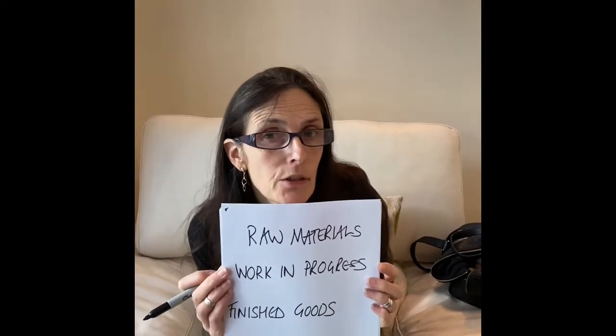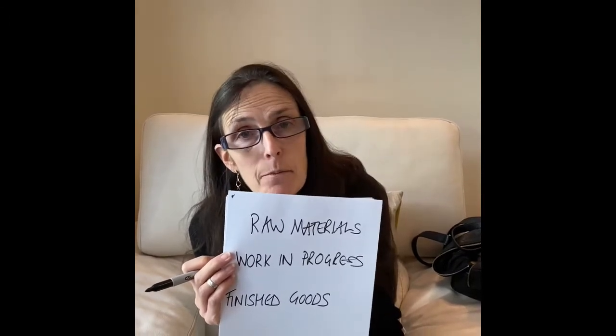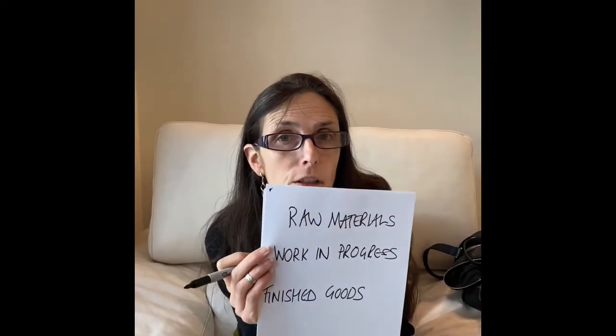I will count up how much raw material stock I have, how much work in progress stock, and how many finished goods I have at the end of December, 31st of December 1999, and then the same amount of stock will be there on the 1st of January 2000. Now, just because they're last year's stock, we don't just get rid of them.